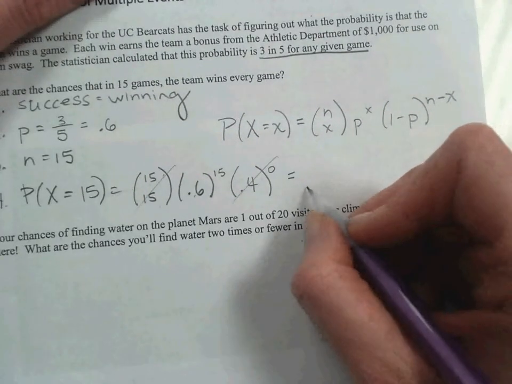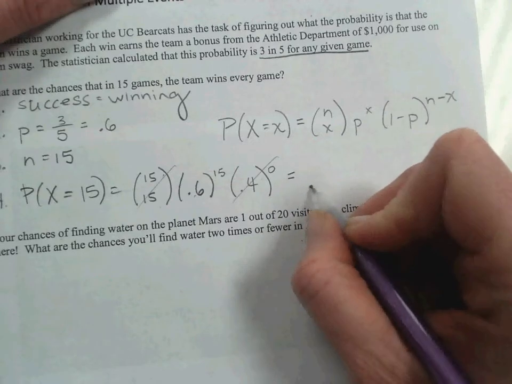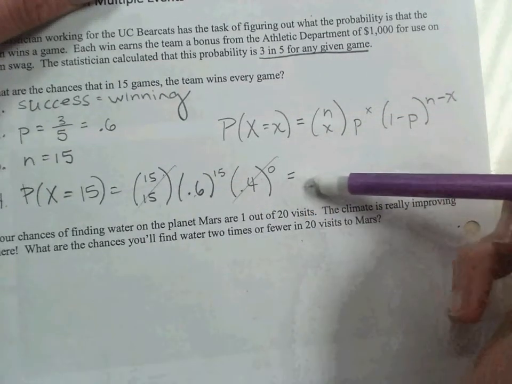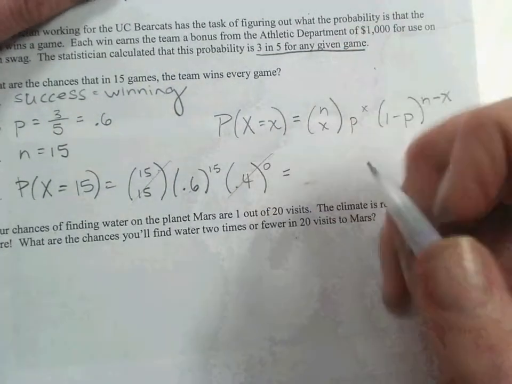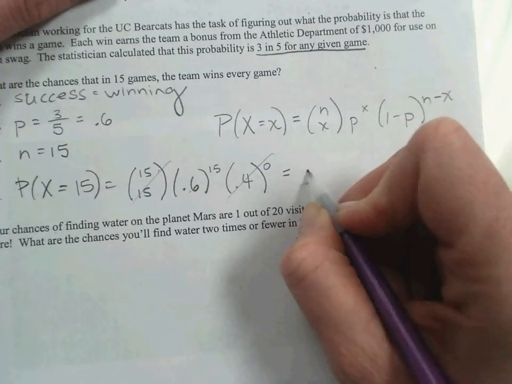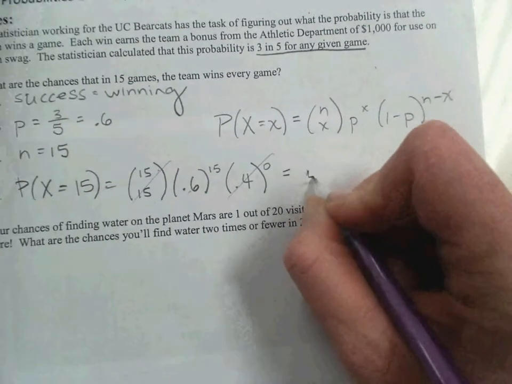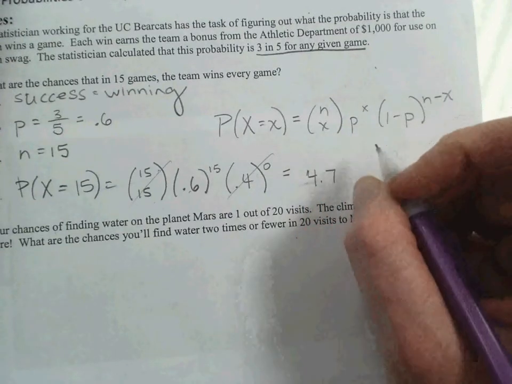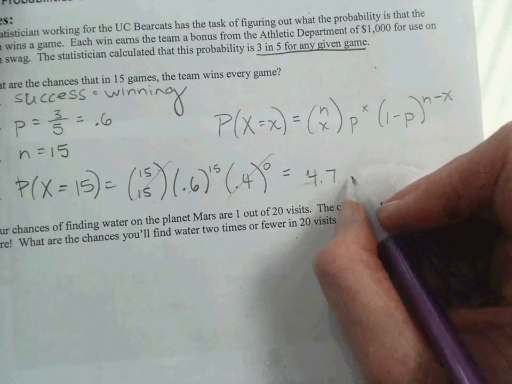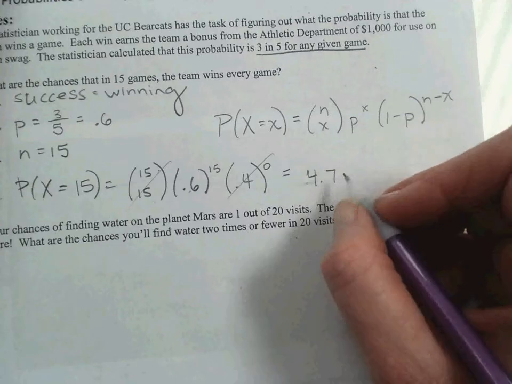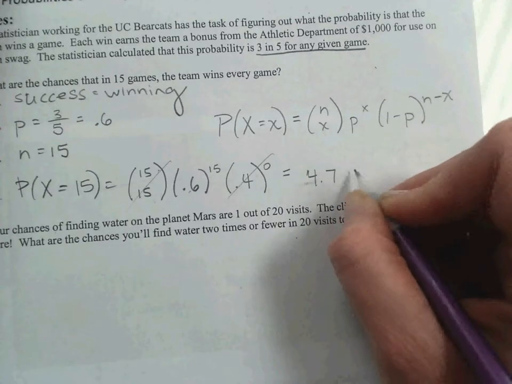What'd you get for that one, Kyle? 0.6 to the 15th power? Yep. It says 4.701, and is the e to the negative fourth thing? 4.7. E to the negative fourth. Okay, I'll just go. E to the negative 4th.